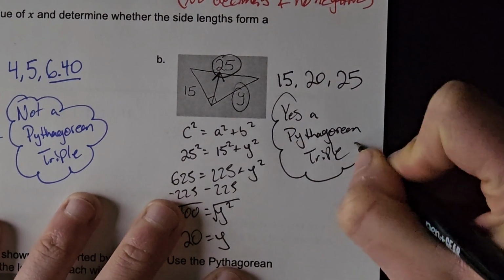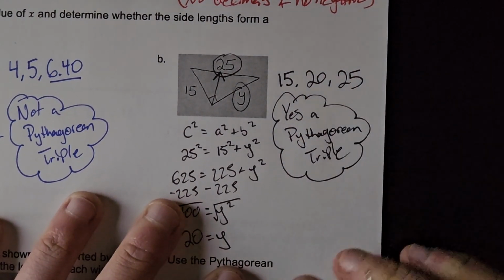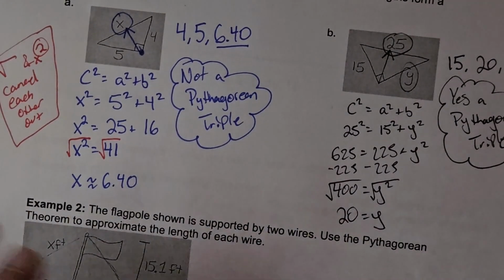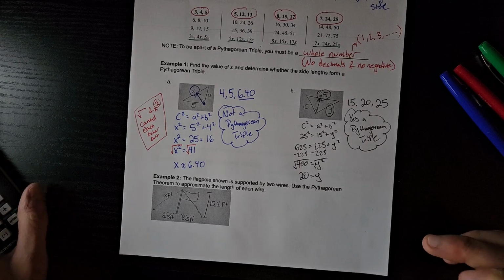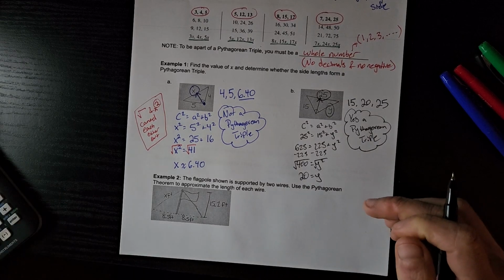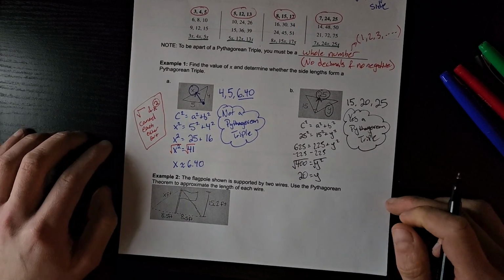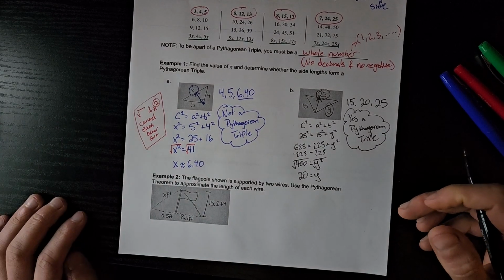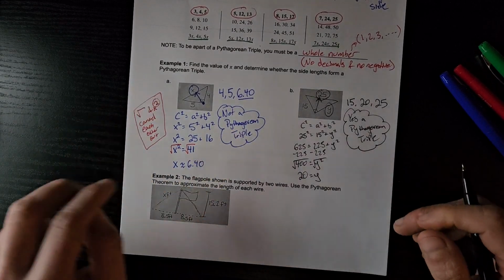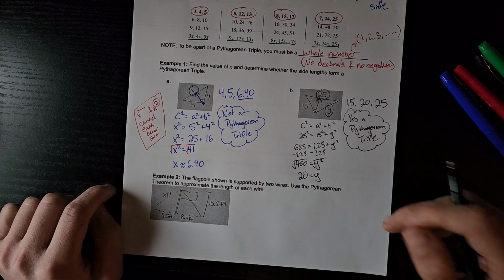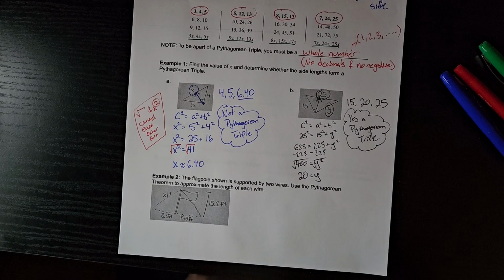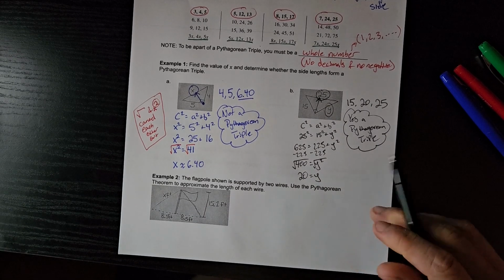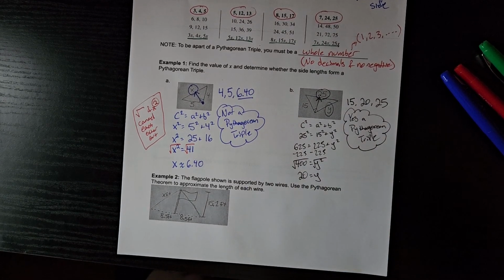Now, with working with the Pythagorean theorem, story problems happen. Of course they do. What's a math lesson without story problems? In this case, we have a flagpole that's supported by 2 wires. And I want to find the length of those wires, and I have to use the Pythagorean theorem to help me with it.